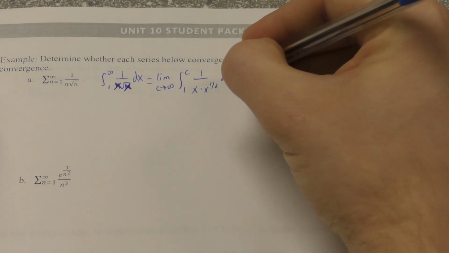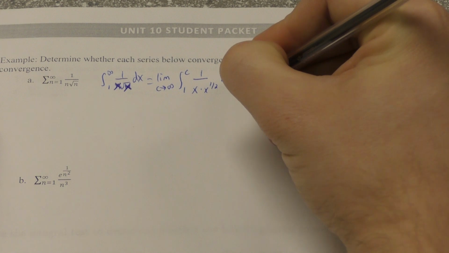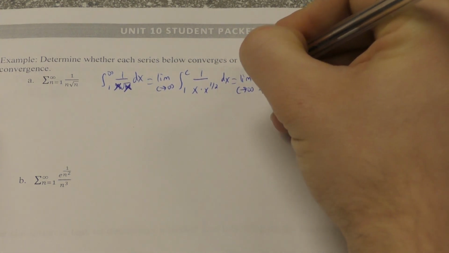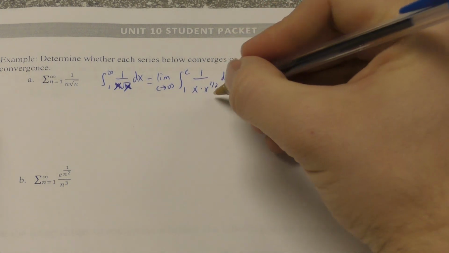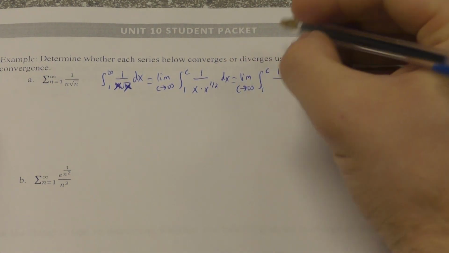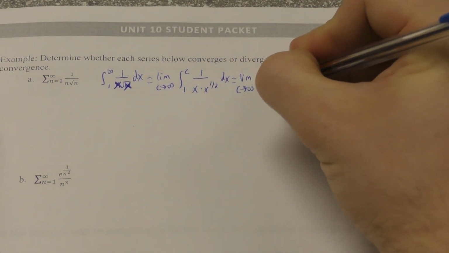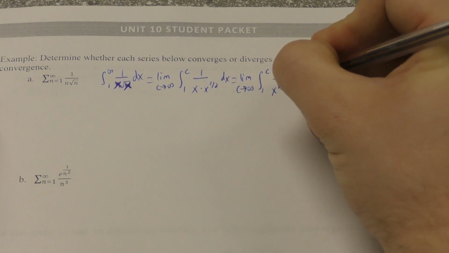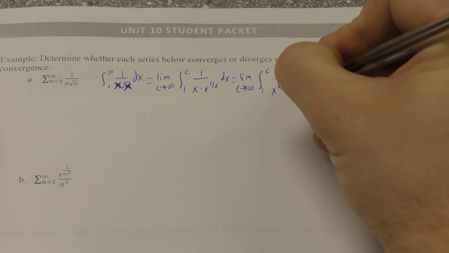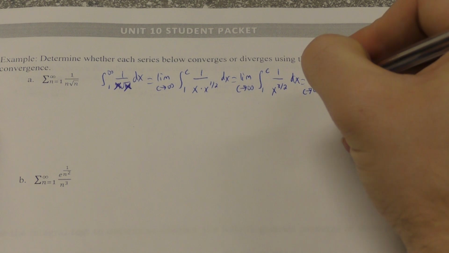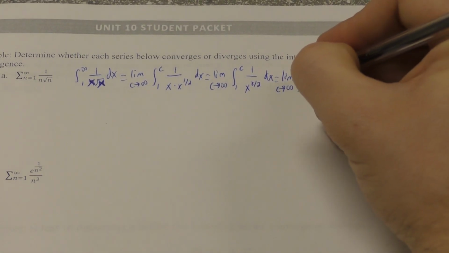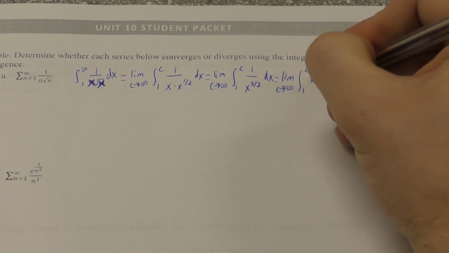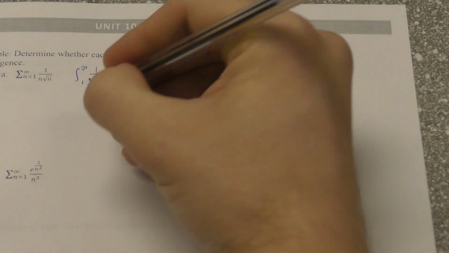So this is the limit as c approaches infinity, from 1 to c, of 1 over x times x to the half. Same base, add the power, so this will give me x to the 3 halves dx. That'll give me the limit as c approaches infinity of the integral from 1 to c of x to the negative 3 halves dx.